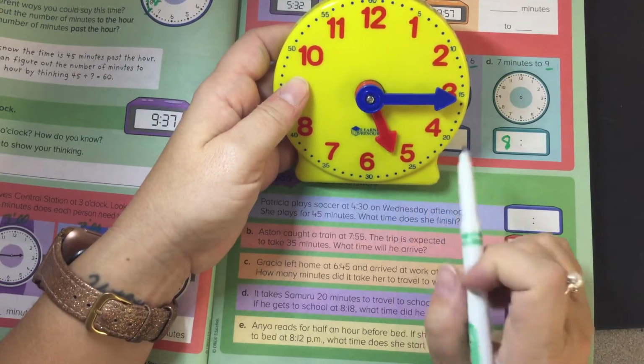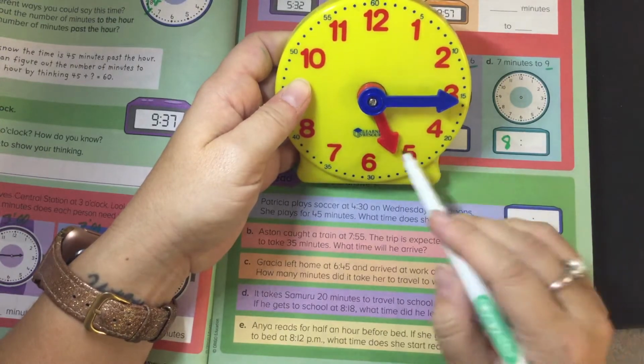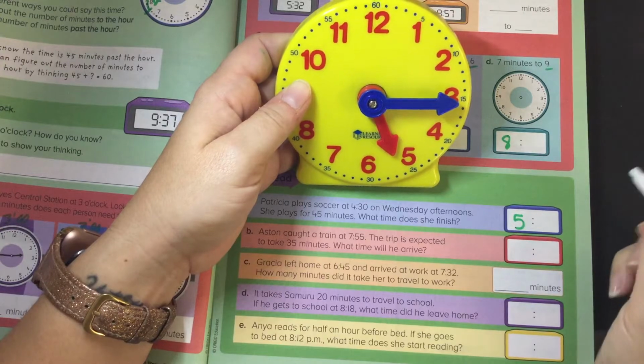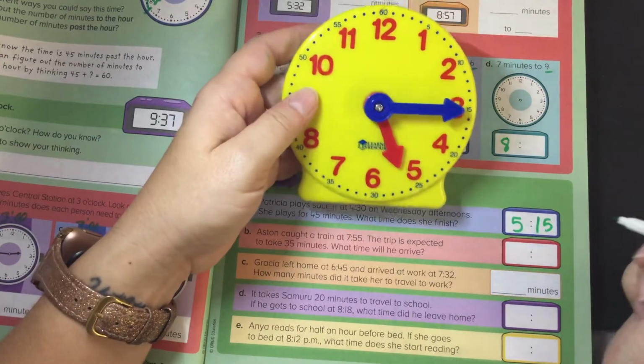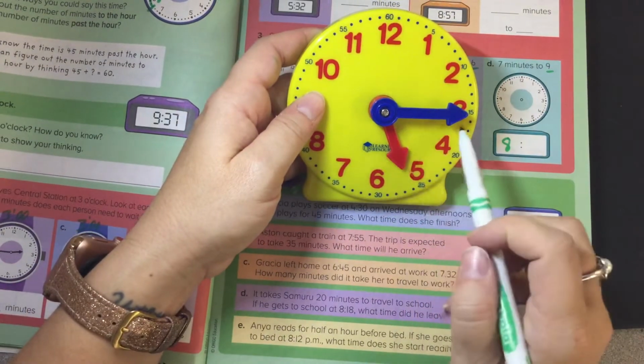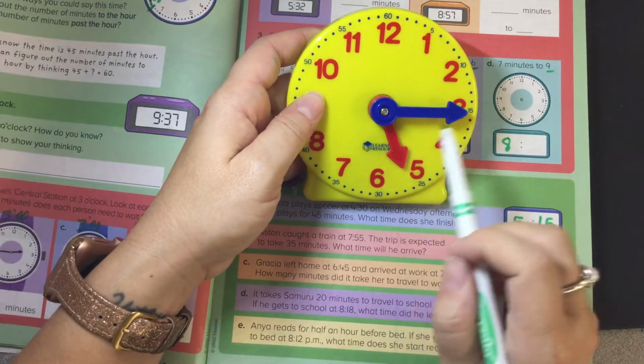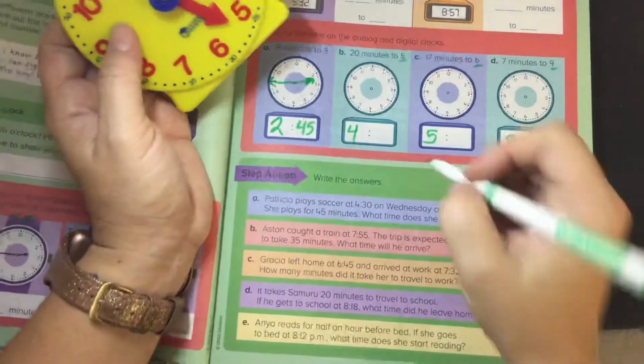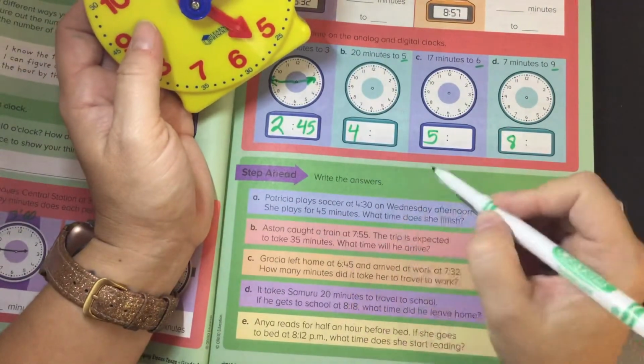3:27. Switch it. 5:25. 5:15. It's 5:15. This is the shorthand. This is the longhand. Shorthand shows the hour. Longhand shows the minutes. Another way to do that is 4:30, so 45 minutes.